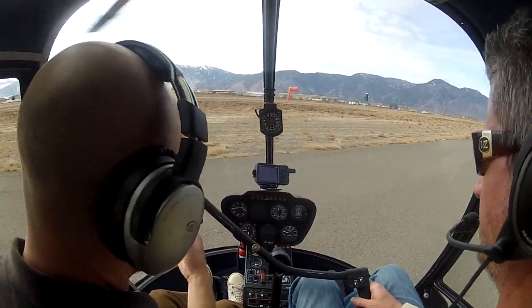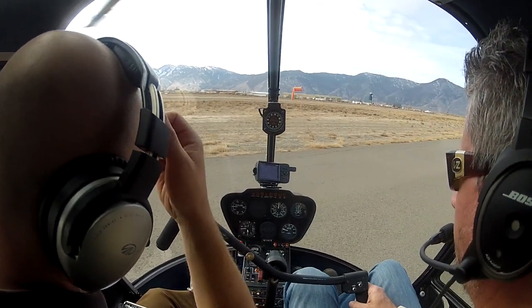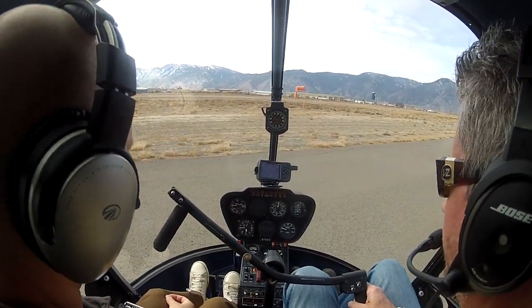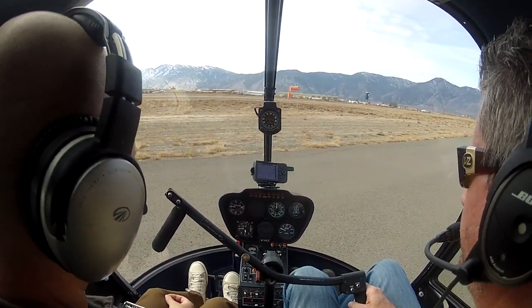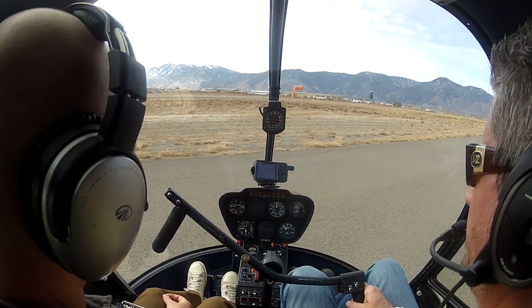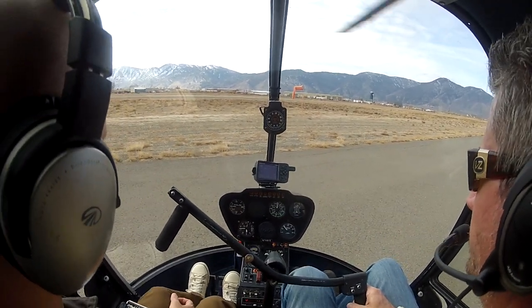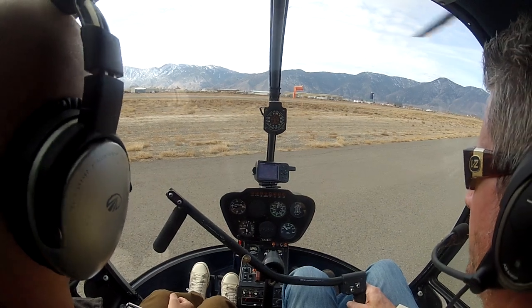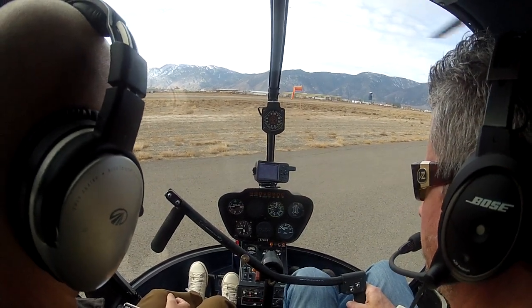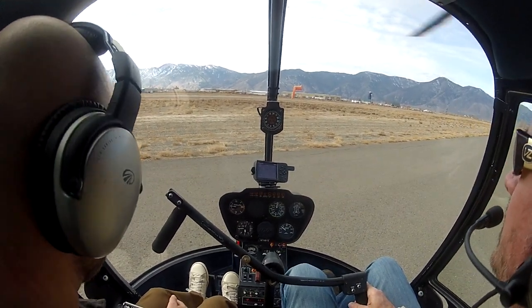I have controls. Okay. Rolling on, and the governor's still on, right? All right, no warning lights, green. RPM's in the green, gauges in the green, fuel looks good, carb heat looks good.